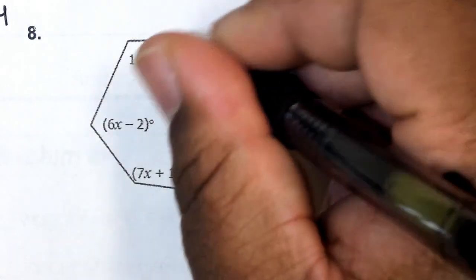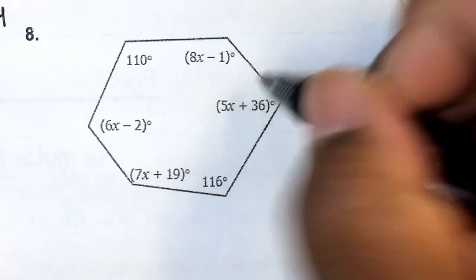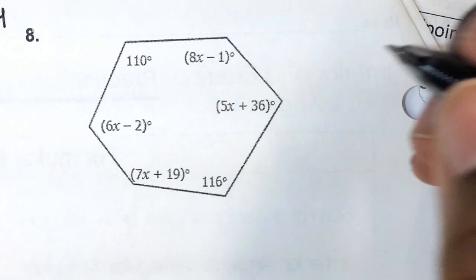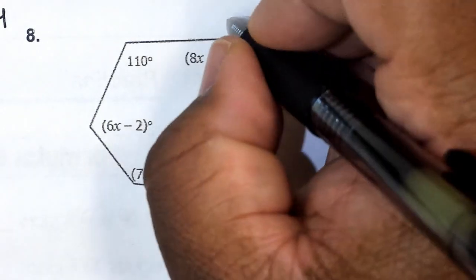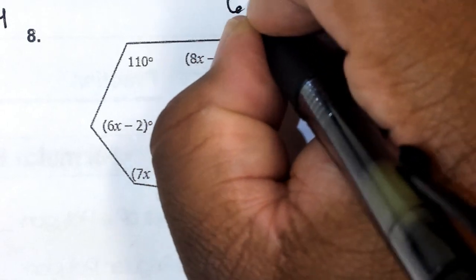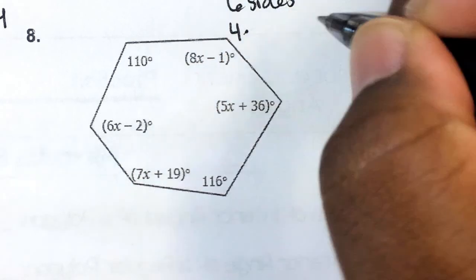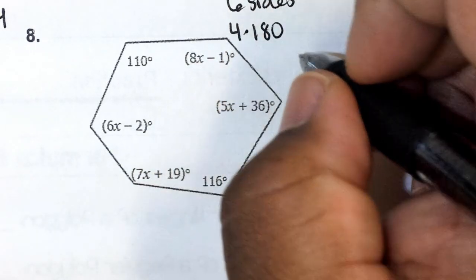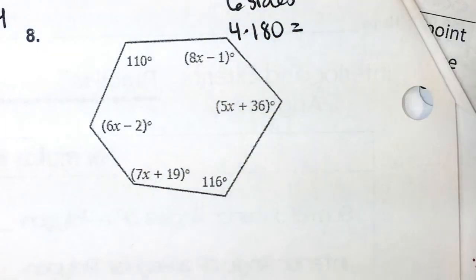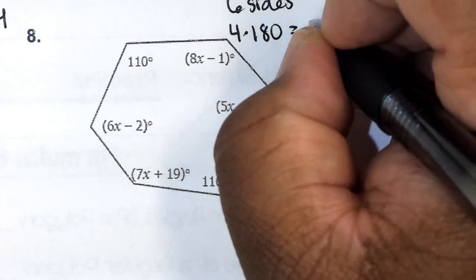Before I can write an equation to solve for x on number 8, I need the sum of these interior angles, which is what? How many sides does it have? Let's start there. 6 sides. So that's 6 sides, 4 triangles, times 180, or n minus 2. I don't really write it, but I hope y'all understand it. Subtract 2, get 4. 4 times 180 is 720.